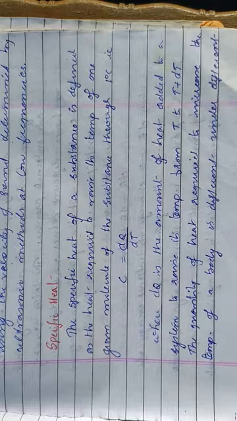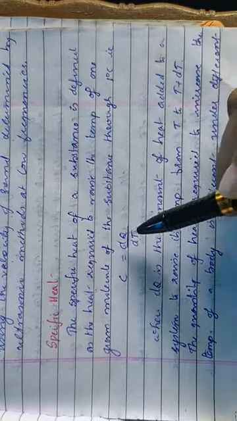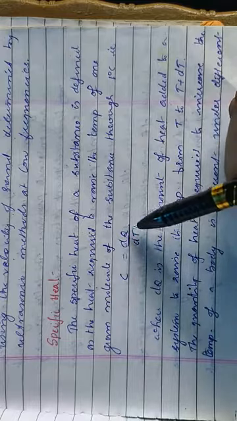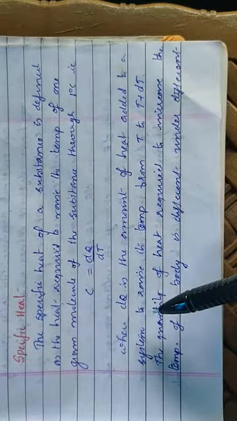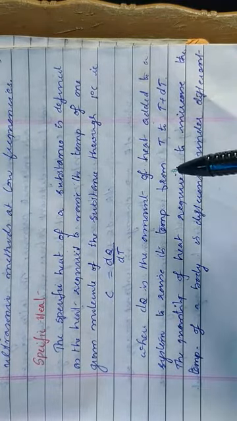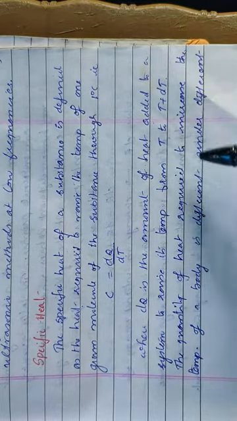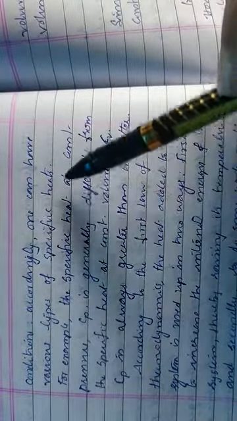1 degree Celsius. That is, it can be represented as C, which is equal to dq by dT, the amount of heat required to raise the temperature through 1 degree Celsius, where dq is the amount of heat added to the system to raise the temperature from T to T plus dT. The quantity of heat required to increase the temperature of a body is different under different conditions. Accordingly, one can have various types of specific heats.